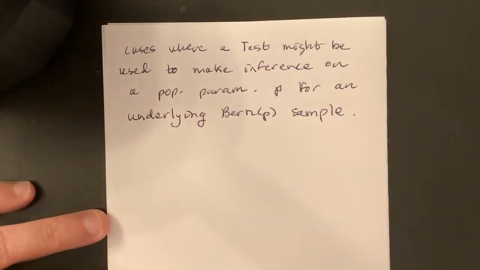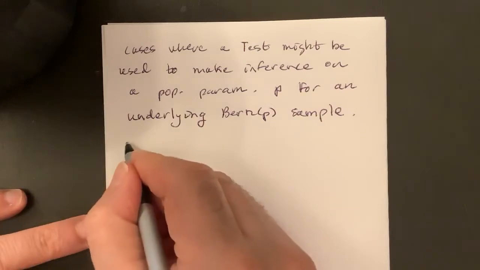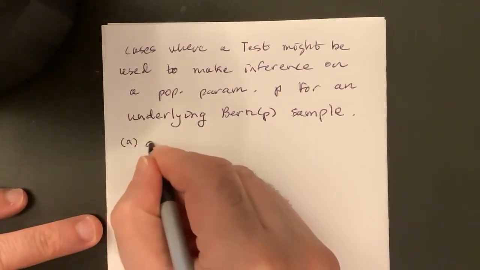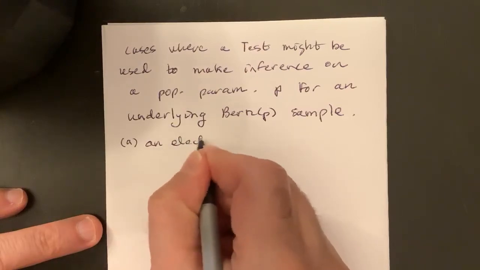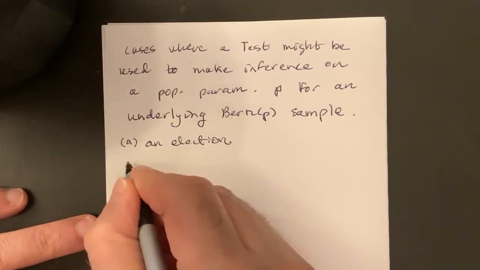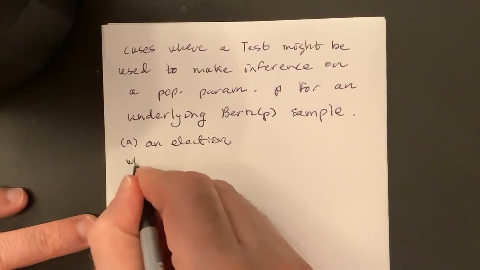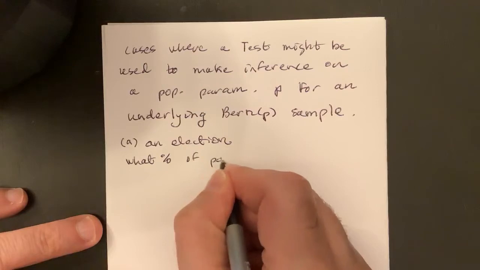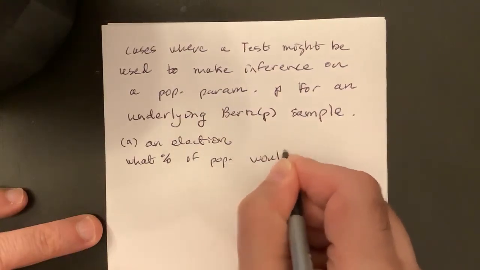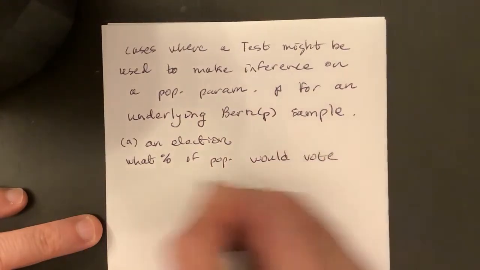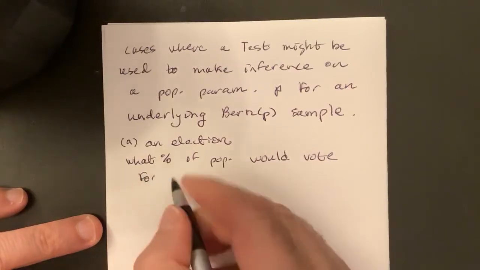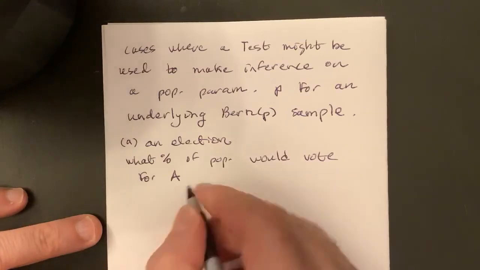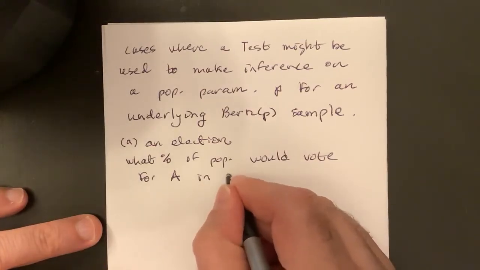Okay, so I have just made a couple up here. So one is we could say an election. We could have an election and say we want to know what percent of the population would vote for A in the election.